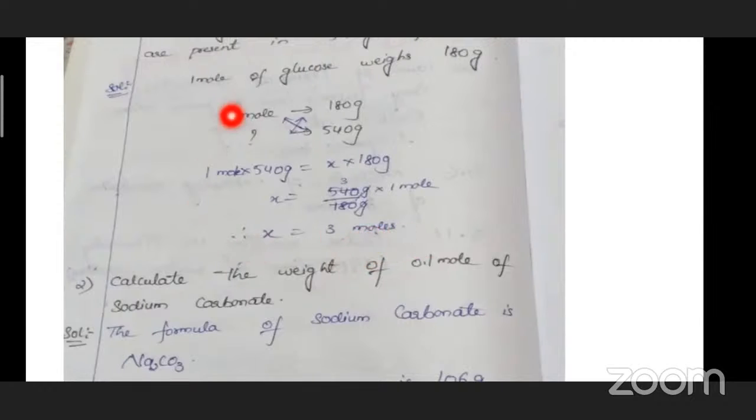Please learn the concept. We can frame so many formulas, but it will be difficult for you to learn the formulas, and you will get confused about which formula to use at what time. So instead, learn the concept. The concept is nothing but 1 mole has molecular weight. How many moles are present in the given weight? This is the simplest thing. Learn the concept.